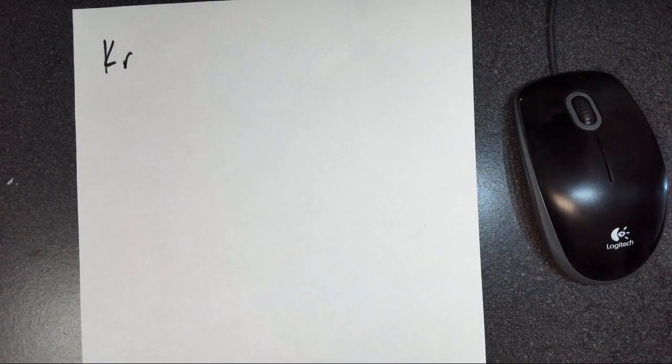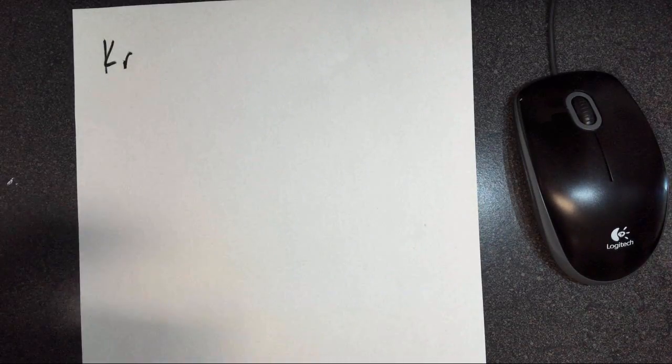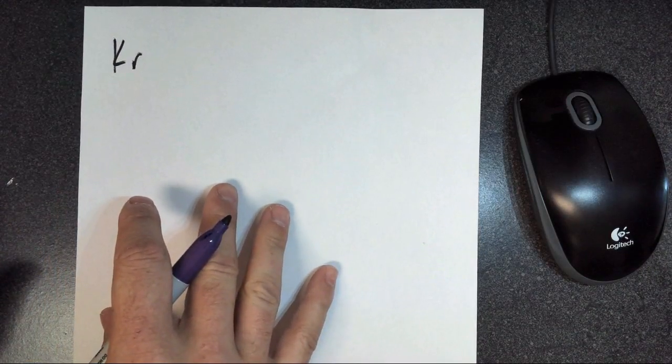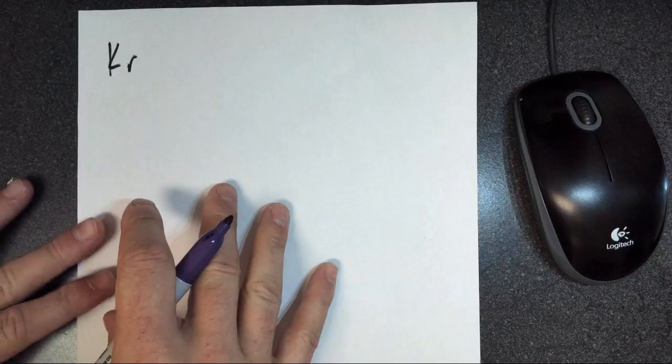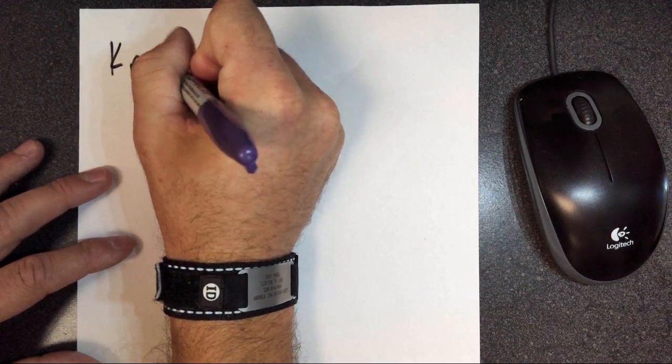Alright, so yesterday we talked about electron configuration. So I'm going to go back through and write the electron configuration for krypton, and then I'm going to show you how to put it into what's called an orbital diagram. So for krypton, we would do just like we did yesterday, we would do 1s2.